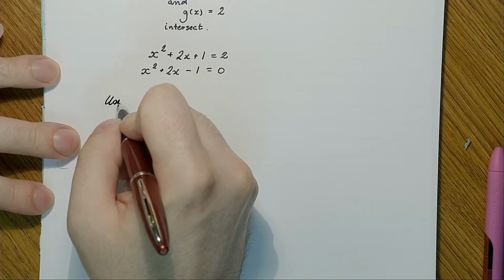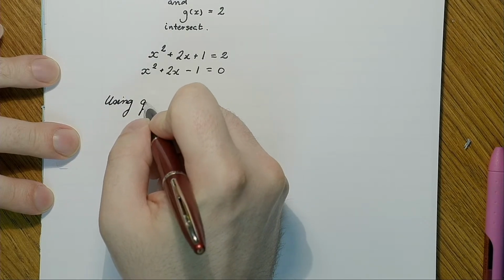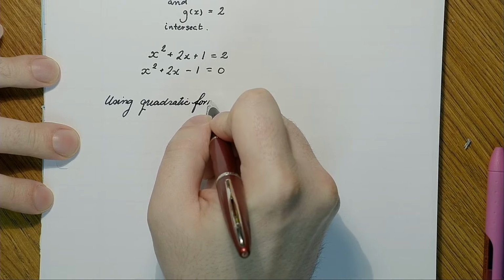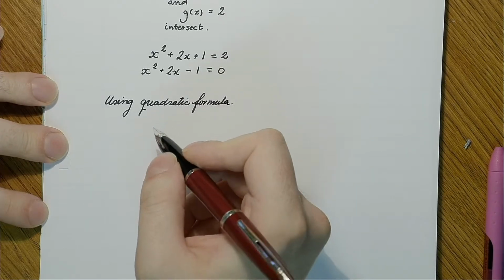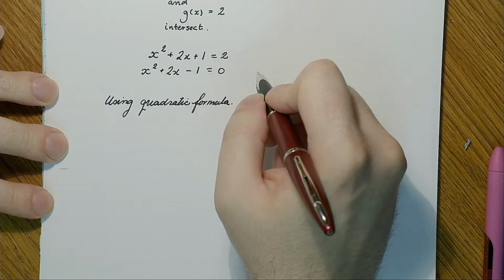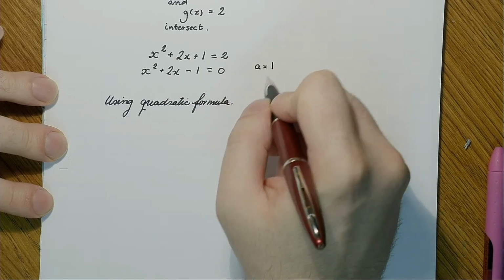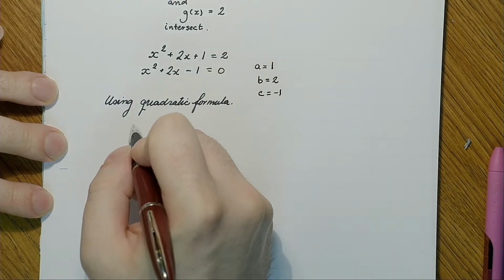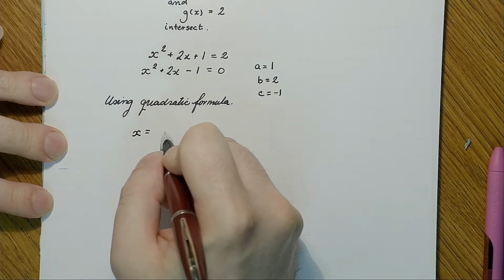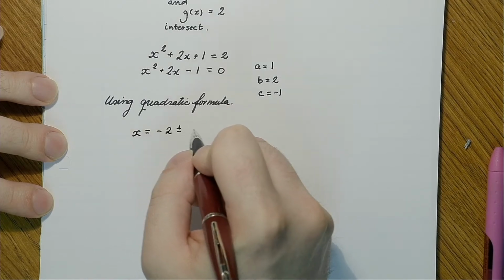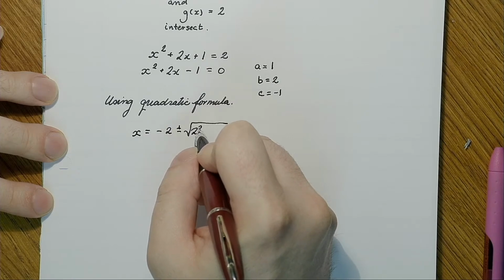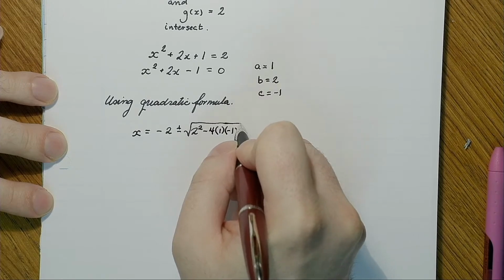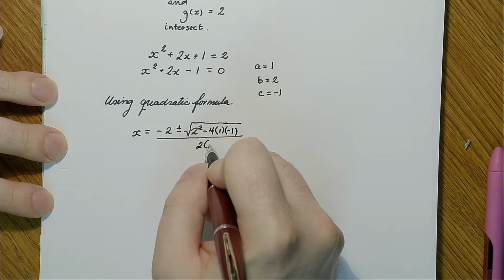So using the quadratic formula, in this case my A is equal to 1, my B is equal to 2, and my C is equal to minus 1. And again, just saying it out loud, minus B plus or minus the square root of B squared minus 4AC, all over 2A.